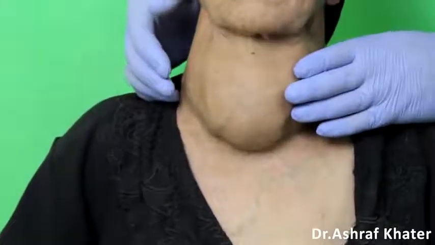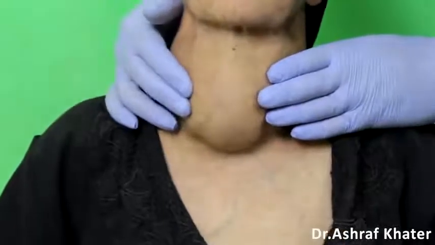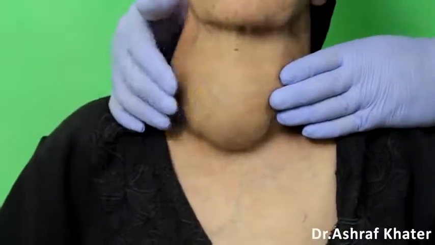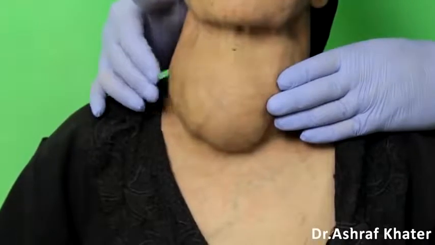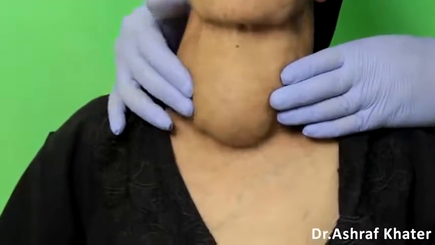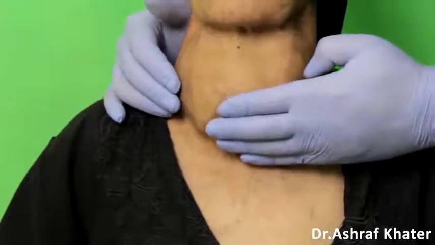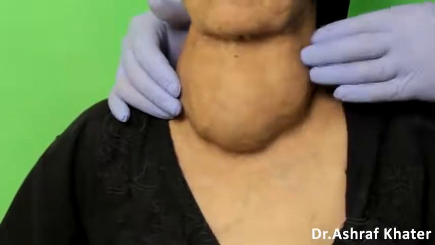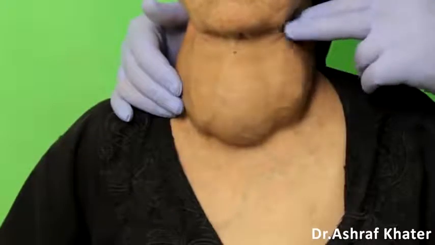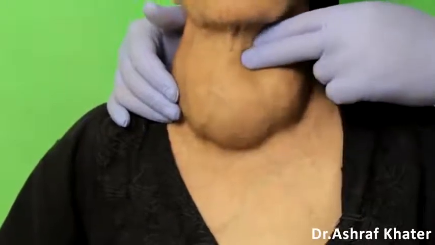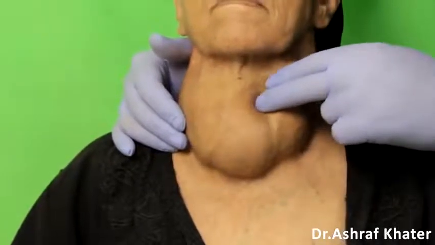I will stand behind the patient. I will support one lobe and feel the other lobe with my other hand, to feel what we call both lobes. Number two, the isthmus. Try to feel the trachea. If you can't feel the trachea, follow the larynx. This is the larynx. Try to feel the tracheal rings.